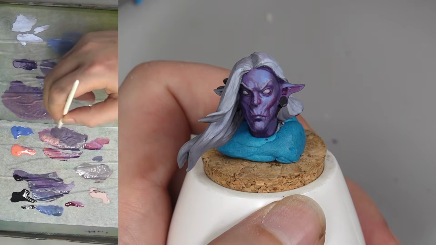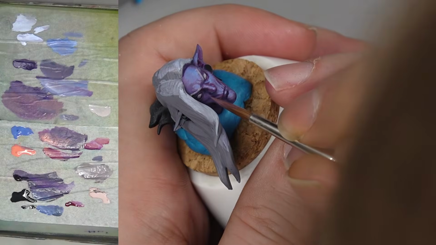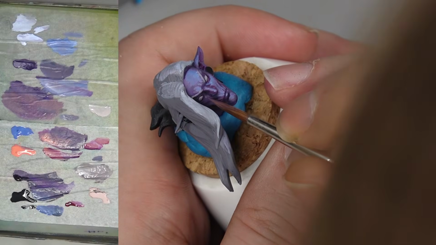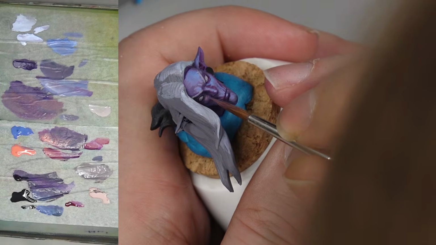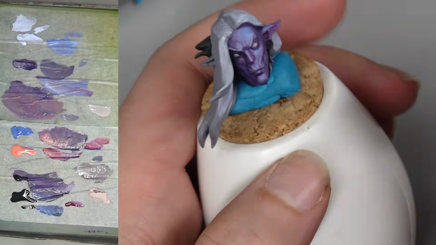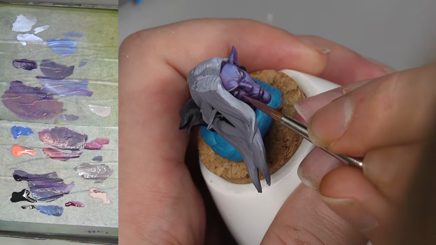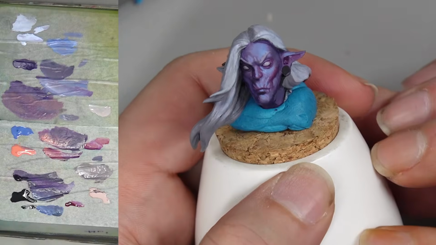Here, maybe I want to add a little bit of warmth to the skin on the side. You don't really get much of the highlight value over here, so maybe just a warmer skin tone on that side. This warmer mid-tone gives a little bit of shape over here.